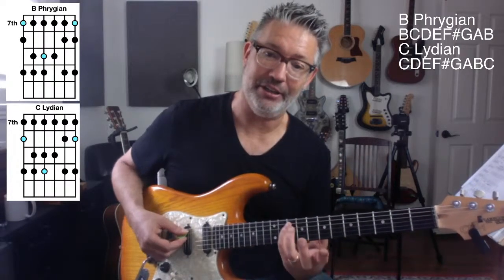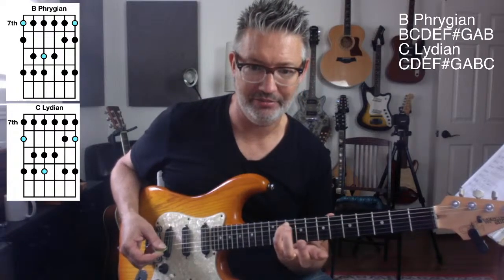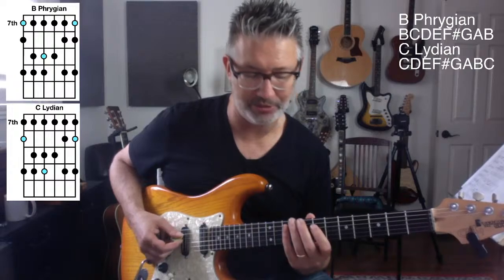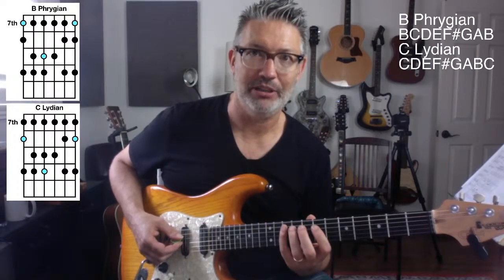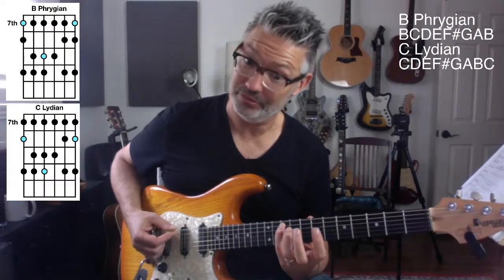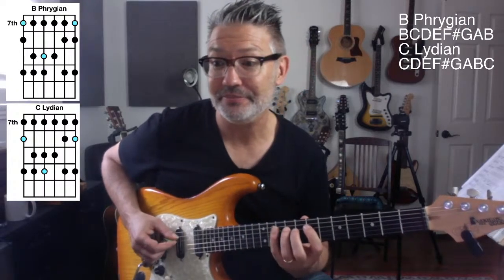Start on the pinky right here. Pinky, 10th fret, 5th string. All right? 10. The next, go down to the 4th string and go first finger, 7, 9, 10. Okay, go back to the first one. You hear the major scale developing there?